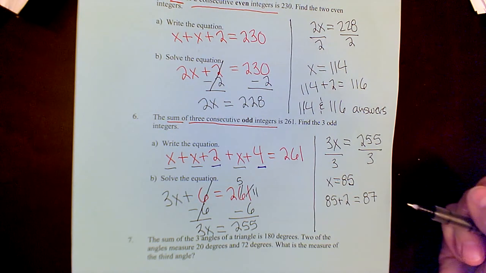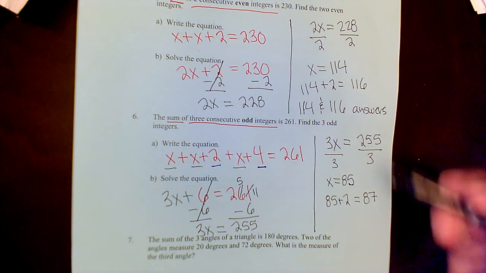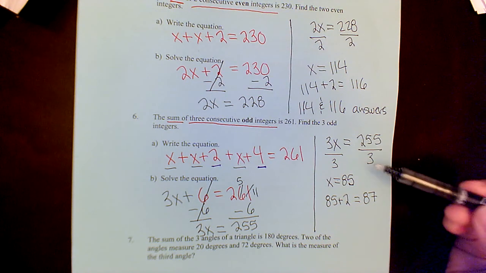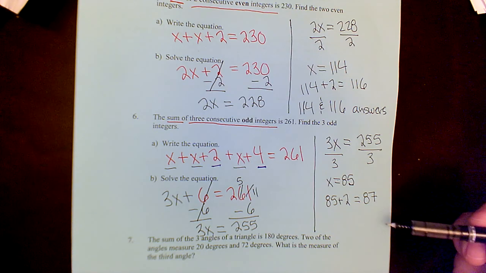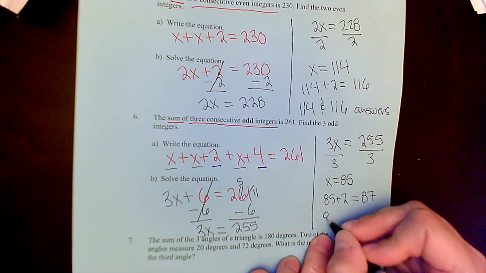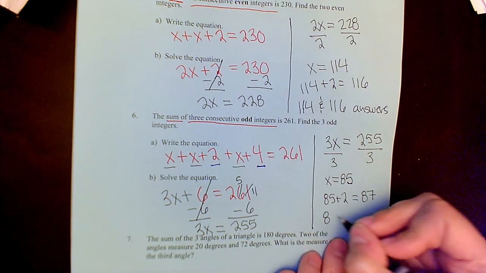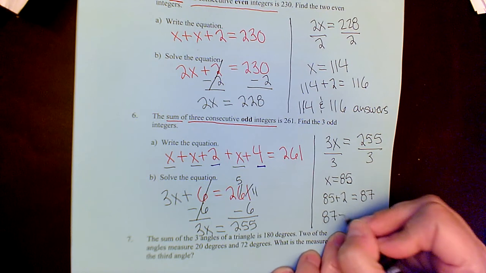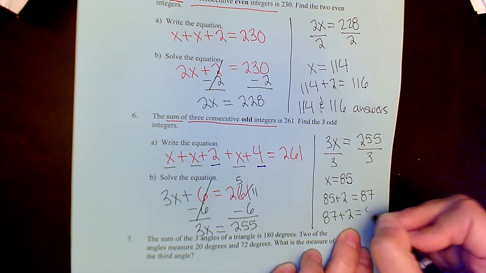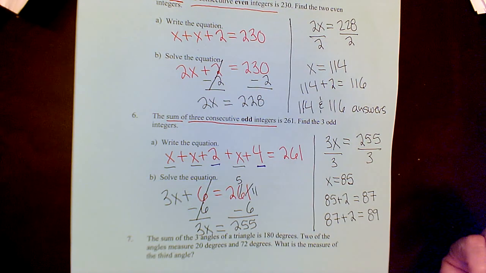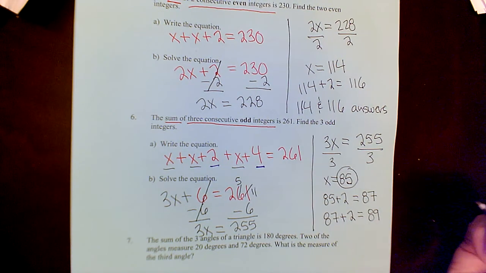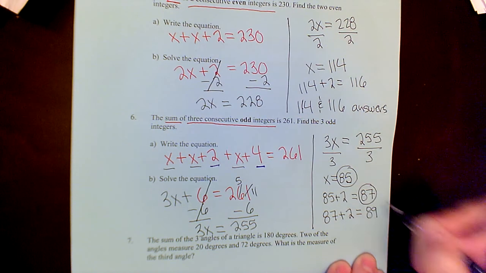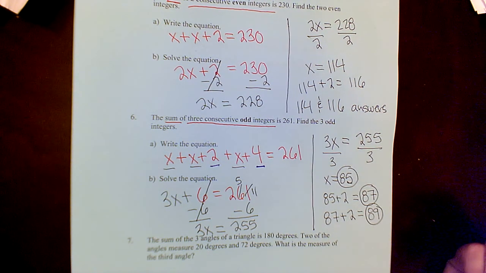And maybe you already know that. If you go up to the next odd integer from 85, it would be 87. And if I go up following that pattern, if I go up another 2, what's 87 plus 2? If I'm going up, I get 89. So my 3 consecutive odds are 85, 87, and 89.